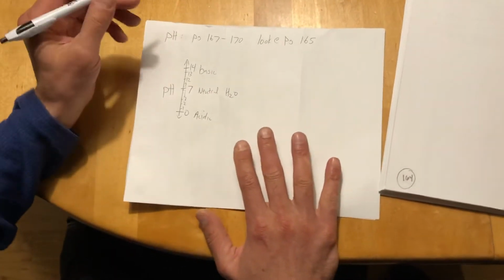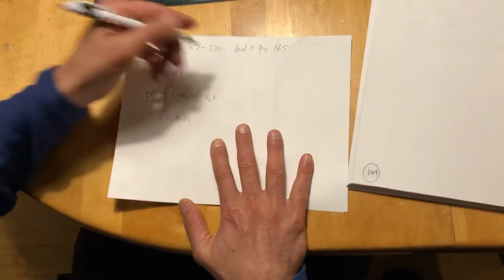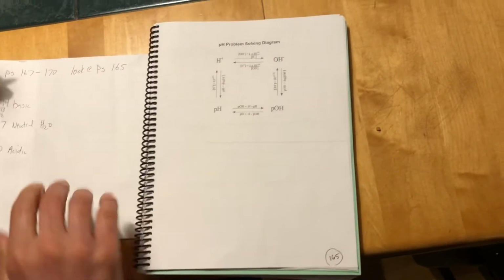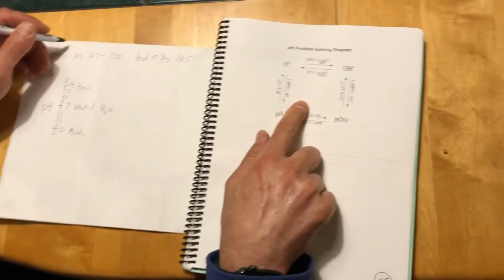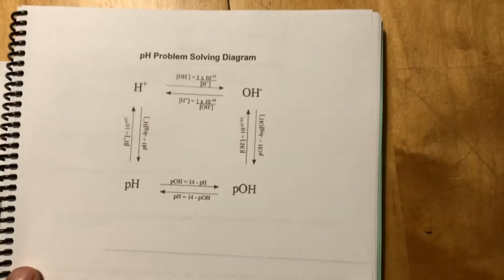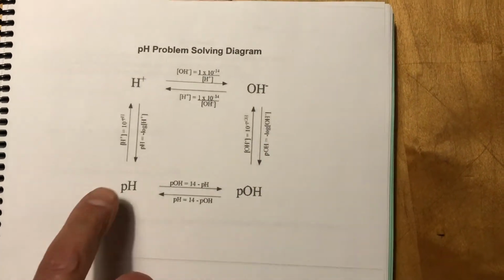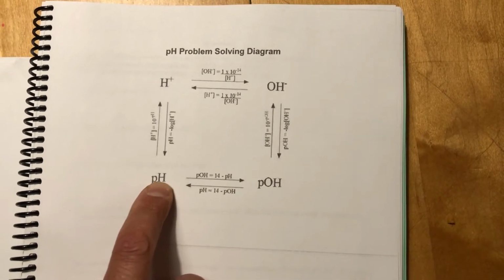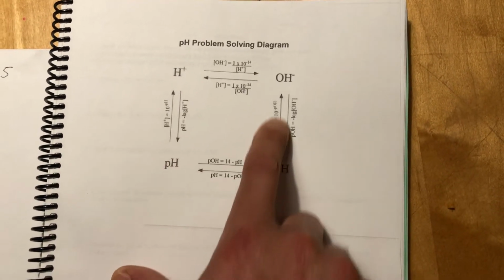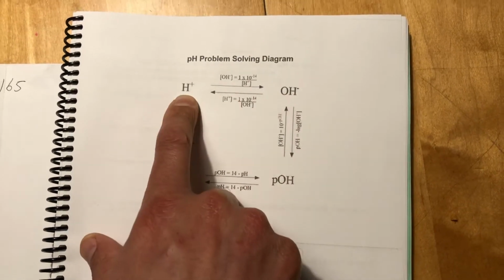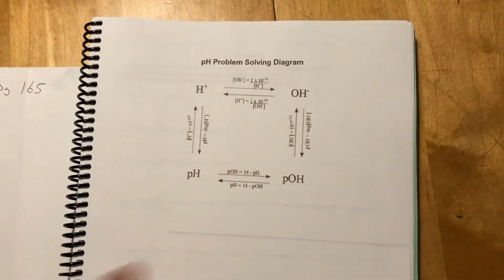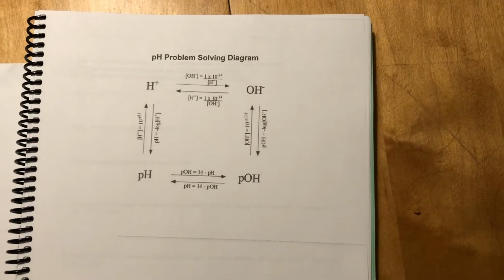So in order to do problems, we need to know a few formulas. As you do the homework pages, look at this chart on page 165. What this chart will show you is how to move from the pH to the pOH and the hydroxide concentration and the hydrogen concentration. So it's a map where you can move from one corner to the other corner.